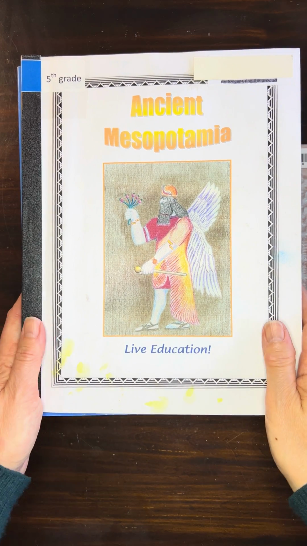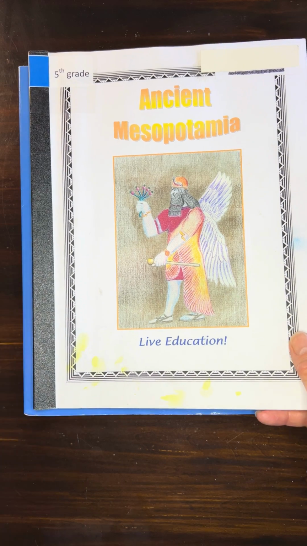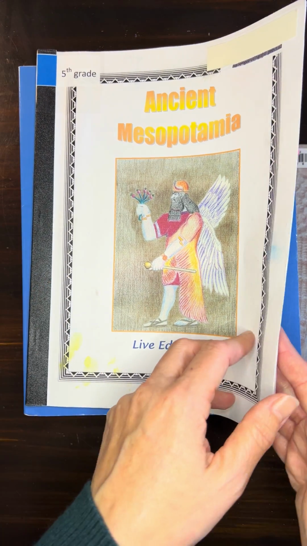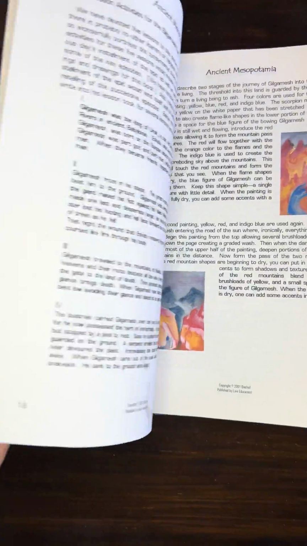I'm sharing with you the books and resources we are using for our Ancient Mesopotamia unit. Our primary resource is the Waldorf curriculum by Live Education. This is the main lesson book on Ancient Mesopotamia.